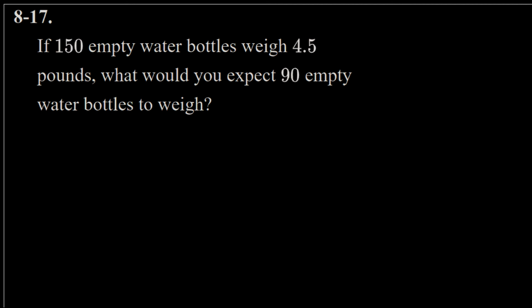Well, actually, they probably don't pay by the bottle, do they? Which is a shame because we're paying 2.5 cents per bottle.